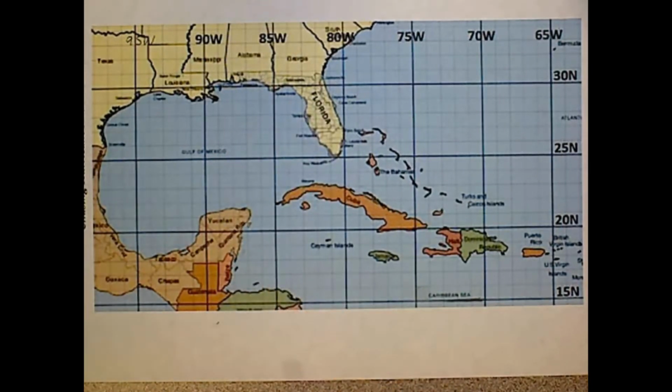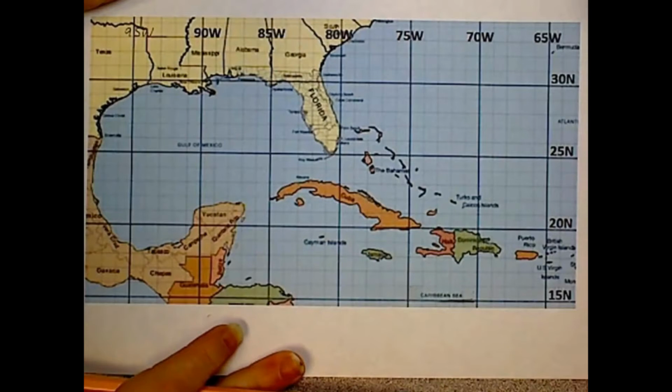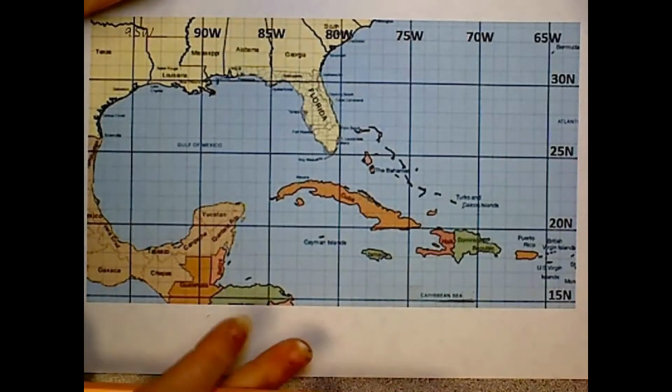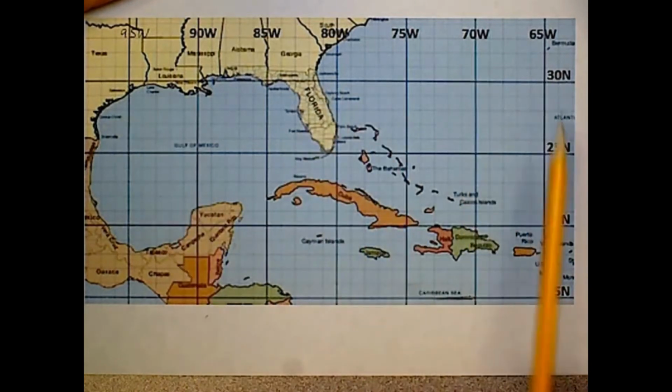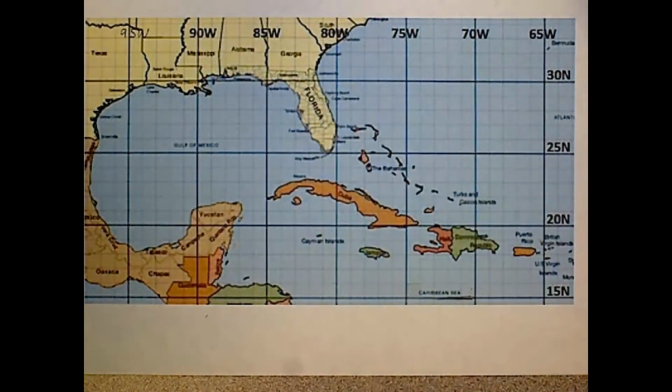So if you did not print this off, go ahead and pause the video, sketch your map out. It doesn't have to be perfect. I just need to be able to see where you're at on here, and we need to be able to see your latitude, longitude lines.